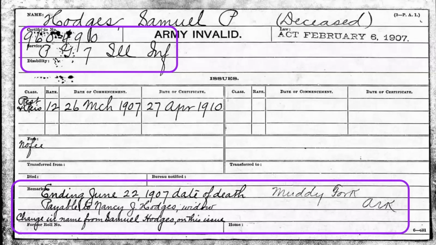We have a certificate number and his service listed up here. In the remarks, it just says ending June 22nd, 1907, which was his date of death, which is super helpful. And it says that they need to start paying his wife, Nancy J. Hodges, his widow. And also, this Money Fork, Arkansas, I'm assuming this is where they were living at the time.